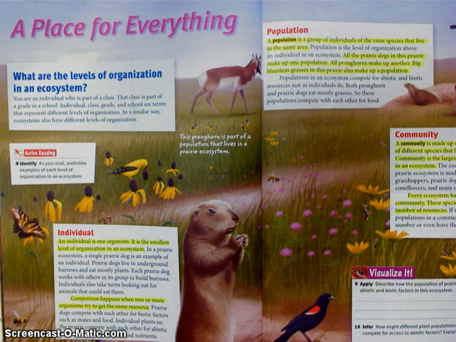A population is a group of individuals of the same species that live in the same area. So in this particular ecosystem, you might talk about the population of prairie dogs because there are many prairie dogs. One prairie dog is an individual, but all of the prairie dogs living in that area is a population of prairie dogs.